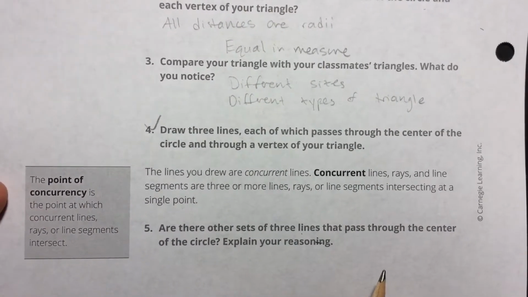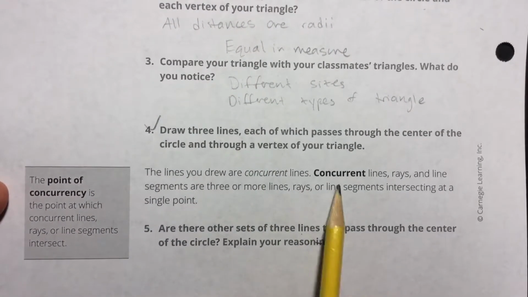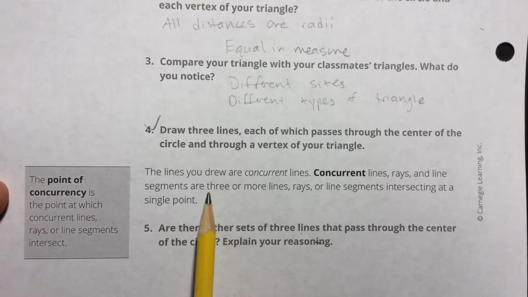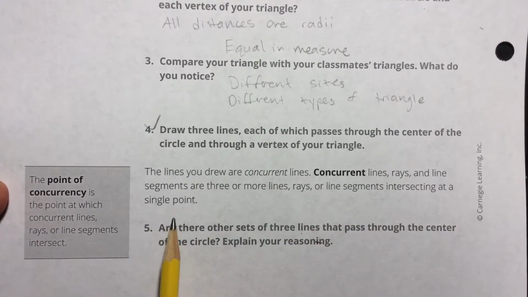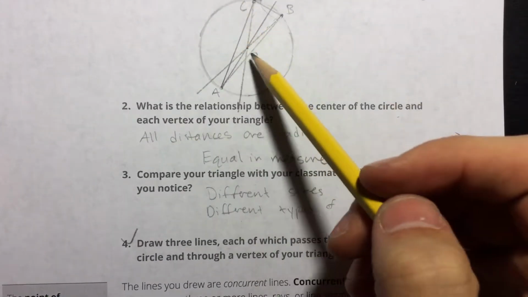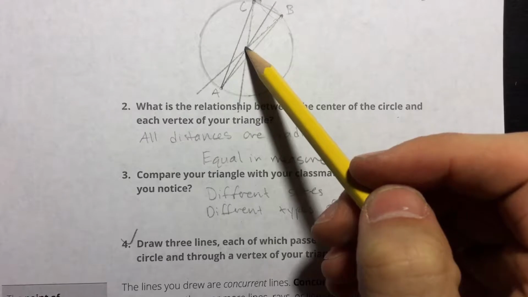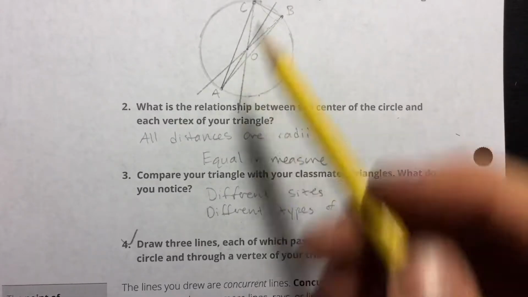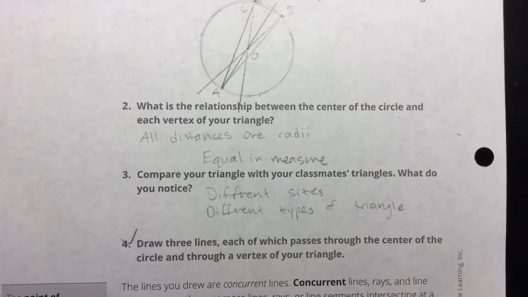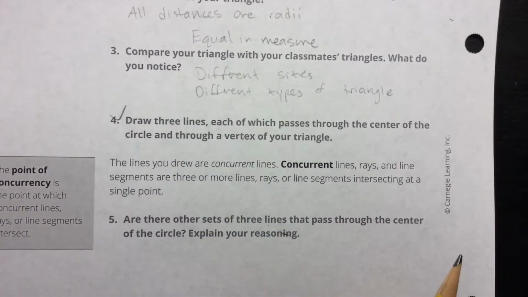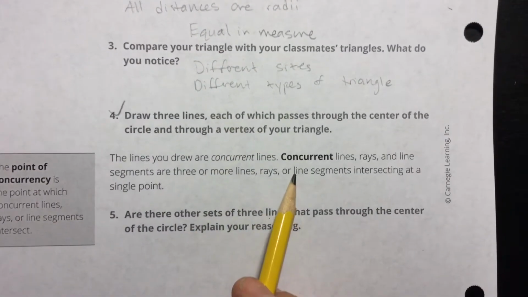Now we're going to learn a new word. The line segments you drew are concurrent lines. Concurrent lines, rays, and line segments are 3 or more lines, rays, or line segments intersecting at a single point. So you have 3 lines that intersect at a single point. I just drew 3 lines, and they all go through the center of the circle. So this is the point where they intersect, and my 3 lines would be 1, 2, and 3, right? So 3 lines that intersect at a single point. That's what concurrent lines are.